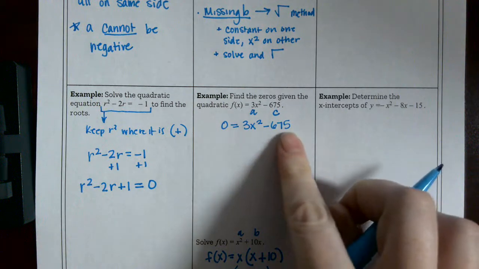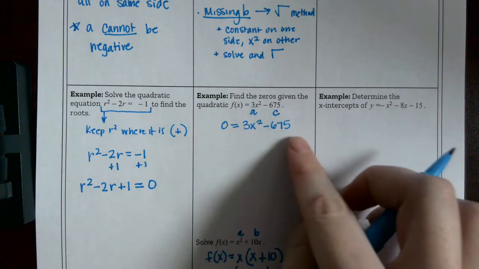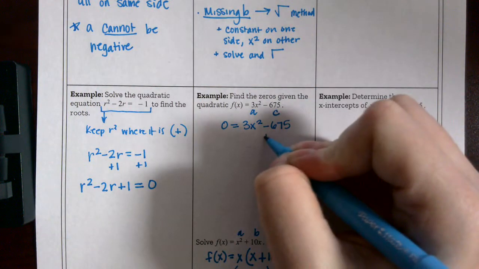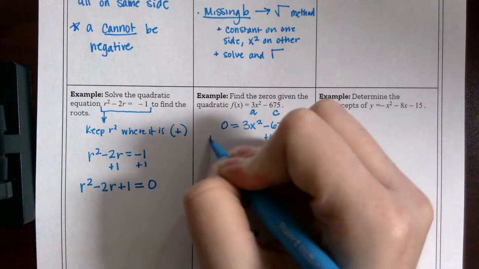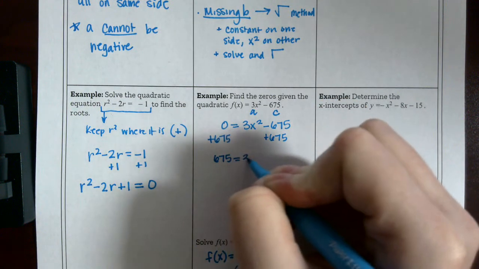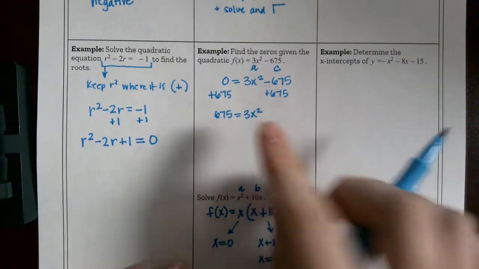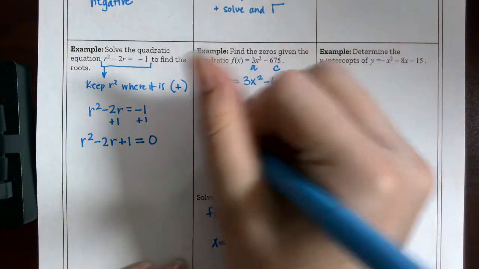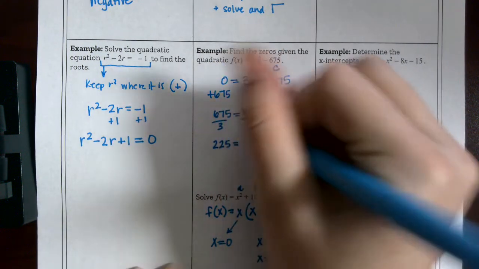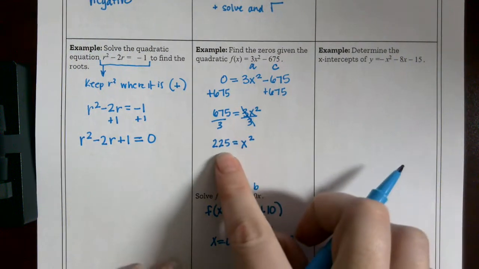And then we want our constant on one side and our variable on the other. So it doesn't really matter which one I move. Since this one is a minus sign, I'm just going to add this to both sides so that I get it to be a plus. Then if there is a number in front of x squared, we want to divide both sides by that number. And then here is the part where we can actually solve it.